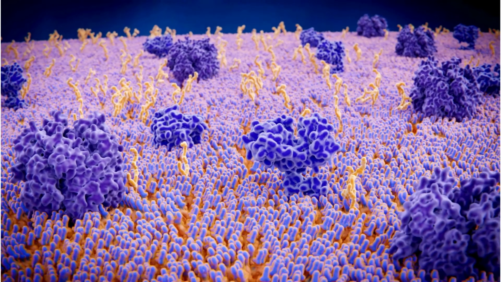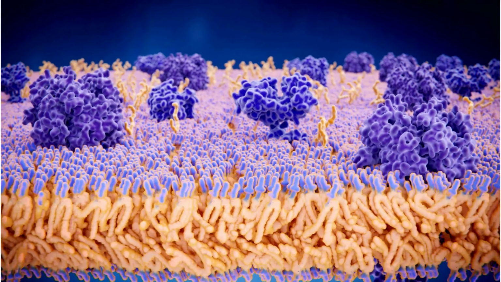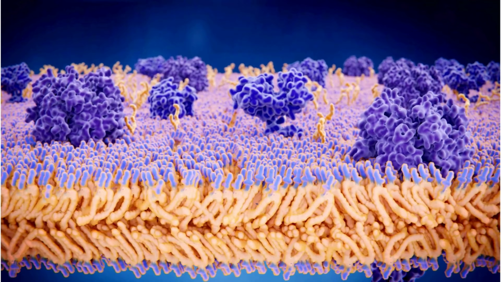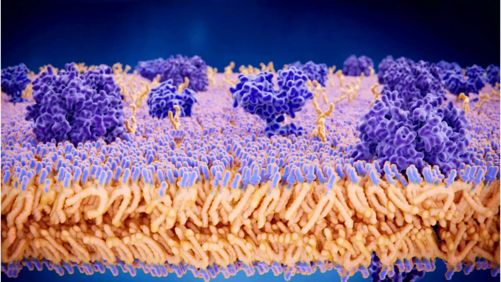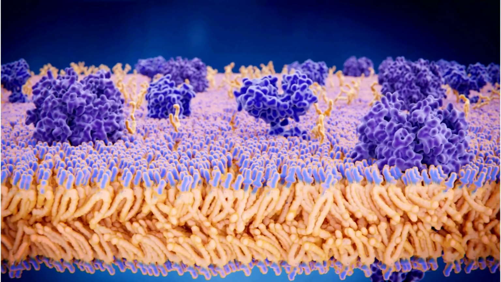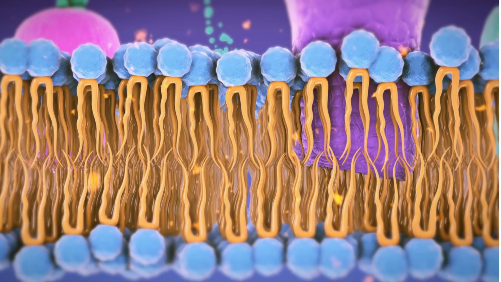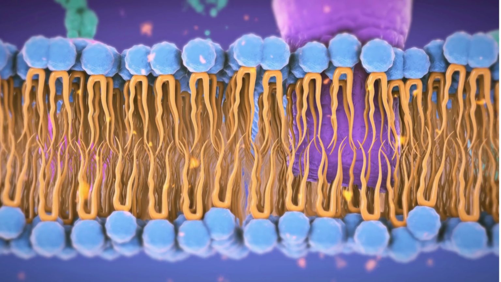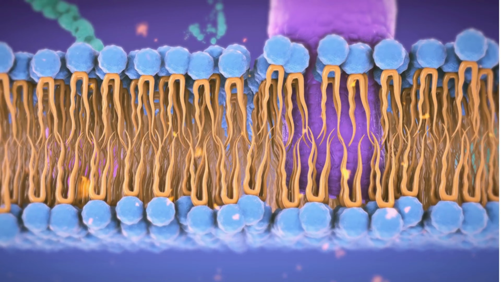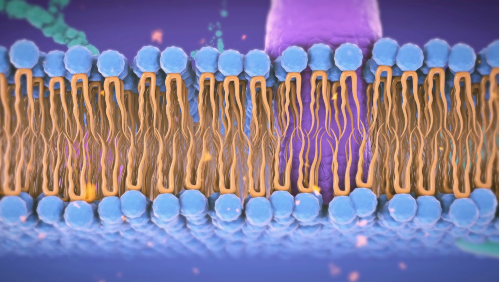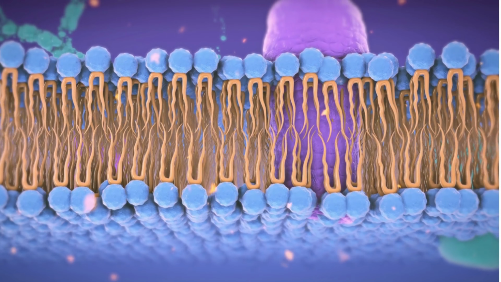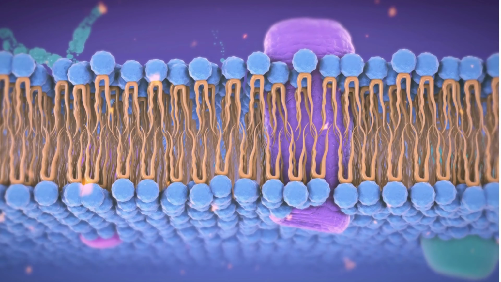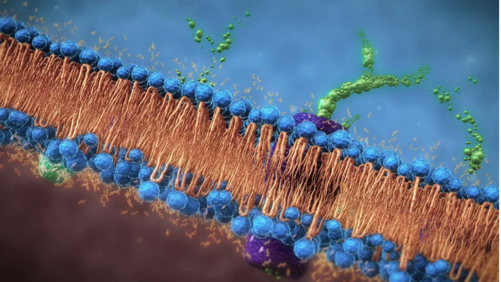Integral proteins span the entire lipid bilayer, with portions extending into both the cytoplasmic and extracellular environments. These integral proteins can function as channels, carriers, receptors, or enzymes. Peripheral proteins are attached to the surface of the membrane, often associated with the cytoplasmic side, and may serve as enzymes or play a role in cell signaling.